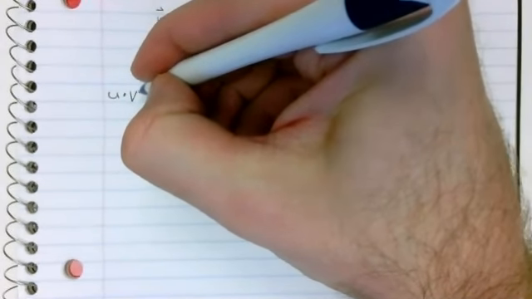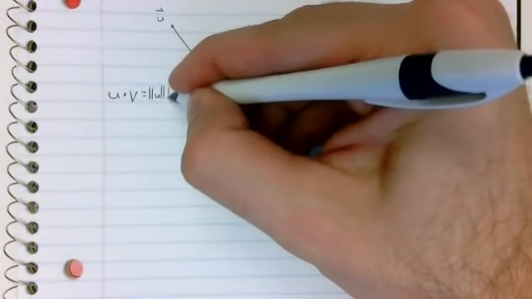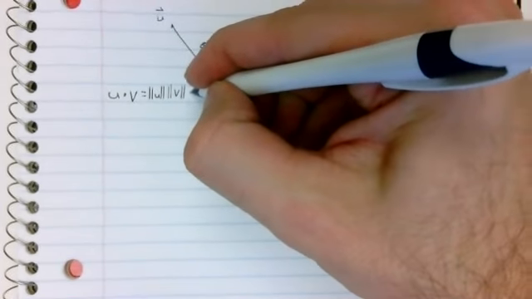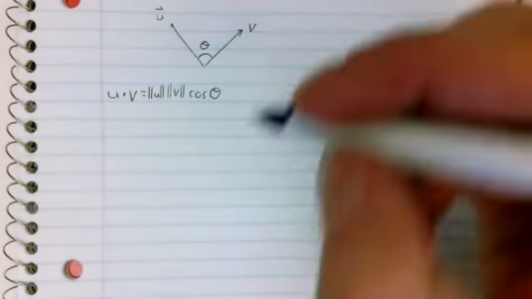u dot v is the norm of u times the norm of v times the cosine of theta. The proof of this is not, to my mind, terribly interesting.